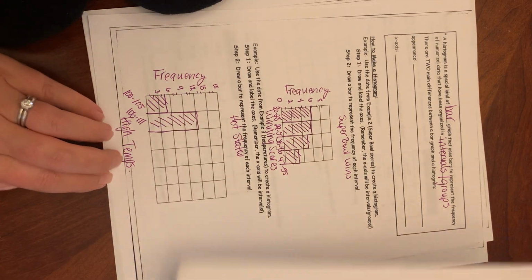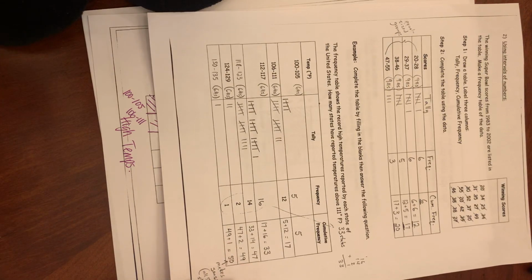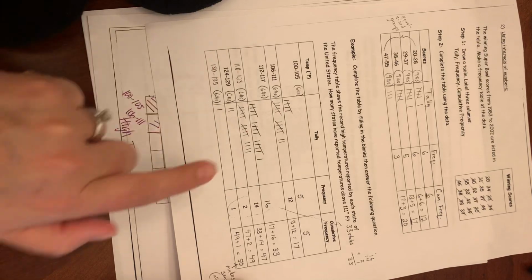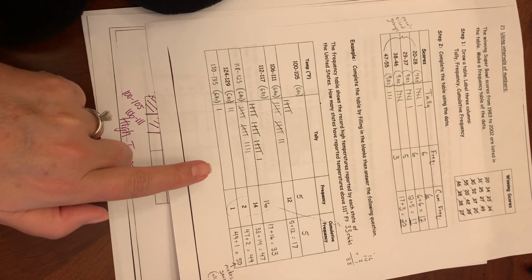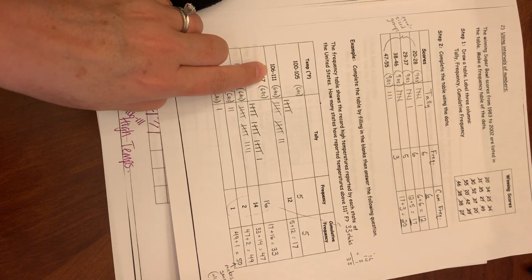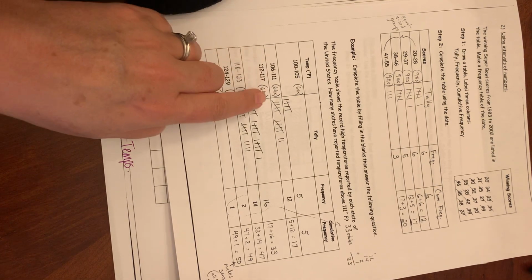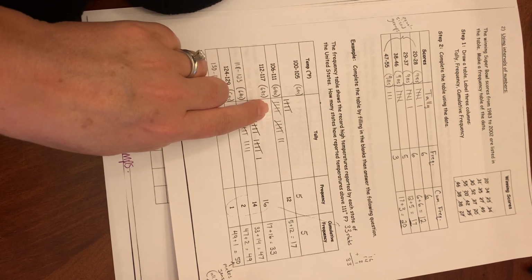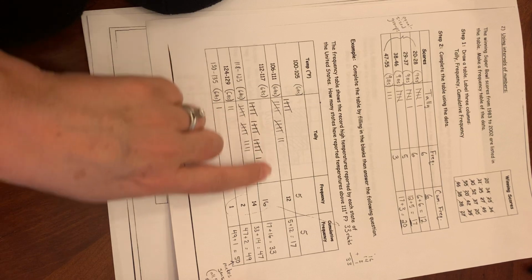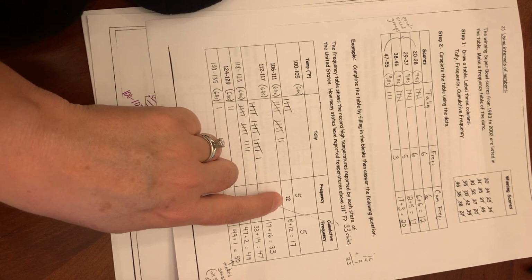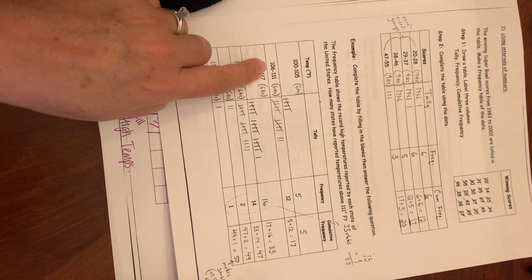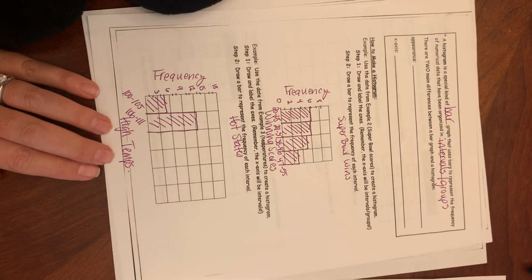Notice again, here we were just given the frequency table and we're making the histogram from it, but do we know from this data how many times a state reported a high temperature of, say, 110? We do not. It's possible that none of these were 110. It's also possible that all of them were 110. All we know is that 12 times a state reported a high temperature that was between 106 and 111. Okay, so that was 12 times.